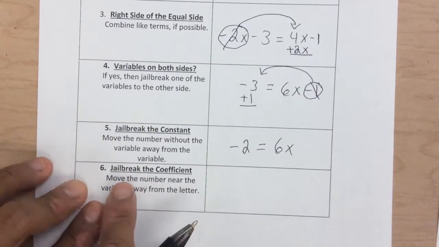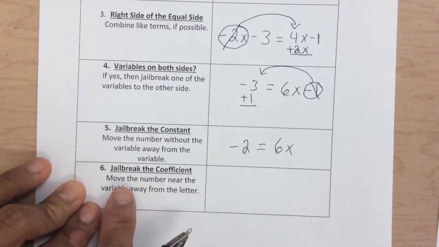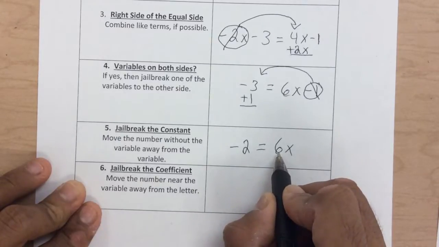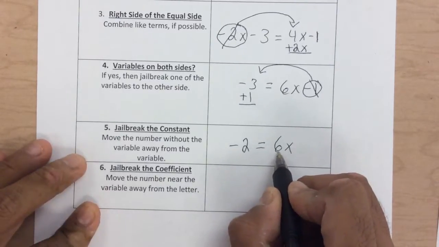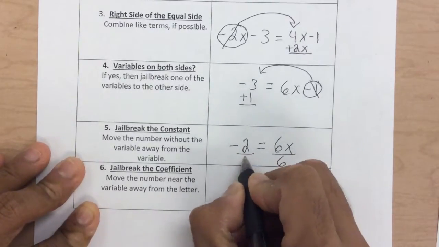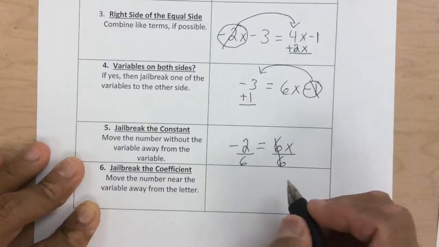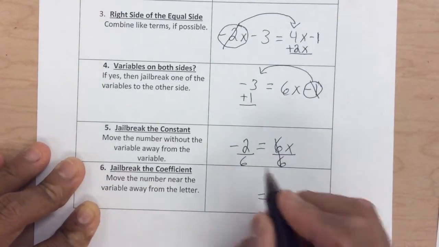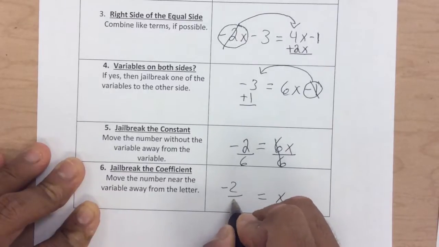Now, last step. Jailbreak the coefficient. Move the number near the variable away from the letter. The number near the variable will be the 6, so I've got to jailbreak that. What's the opposite of multiplying by 6? Dividing by 6. So that means I'm left with x equals negative 2 over 6.